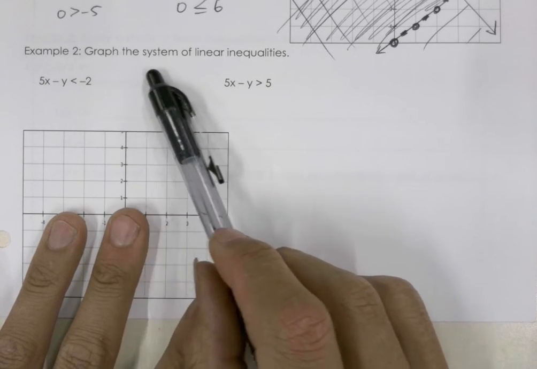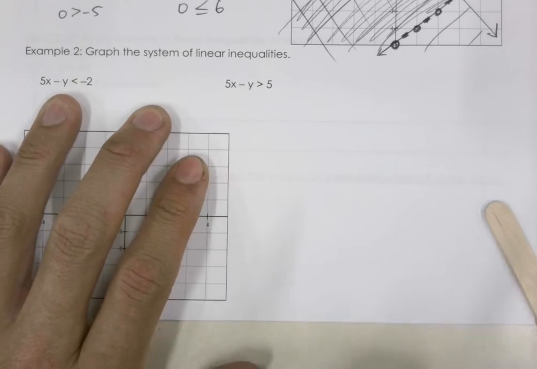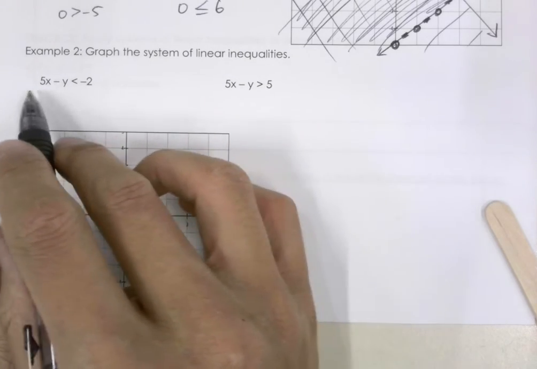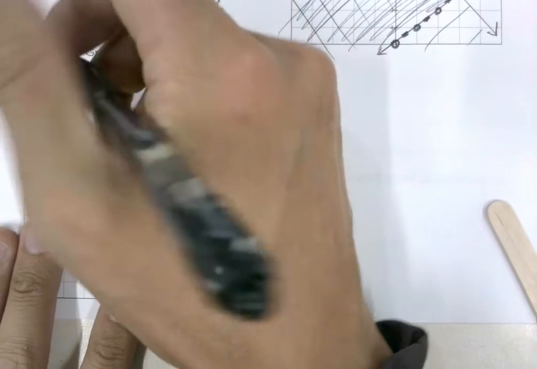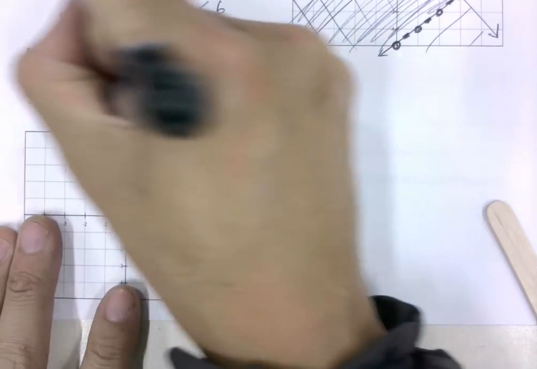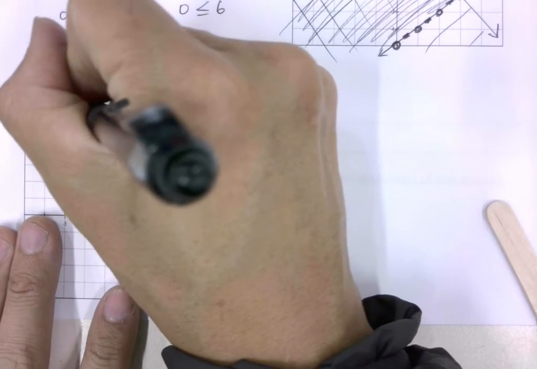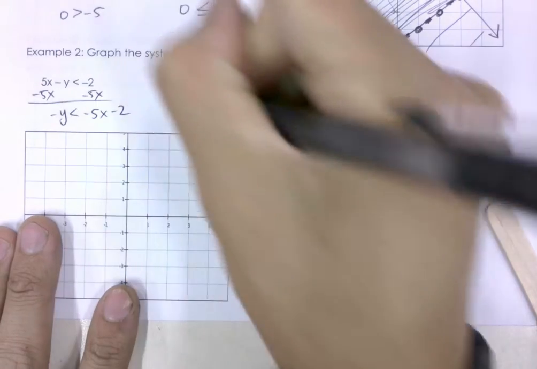We want to graph the system of linear inequalities. So we have two of them here, and our first step is to put them into slope-intercept form. So let's do that for inequality A. We can start by subtracting 5x from both sides of the inequality, leaving us with negative y is less than negative 5x minus 2.